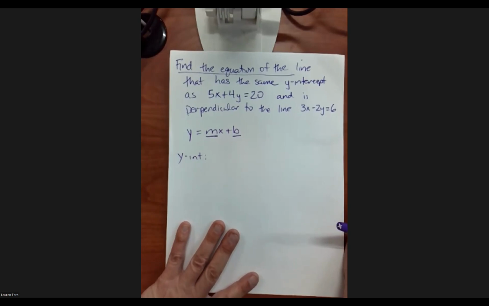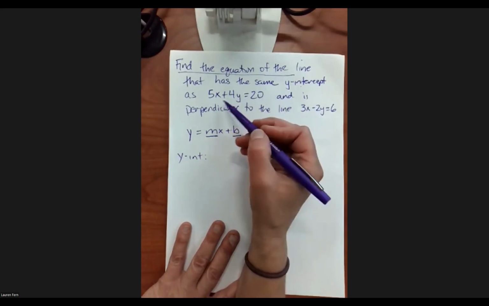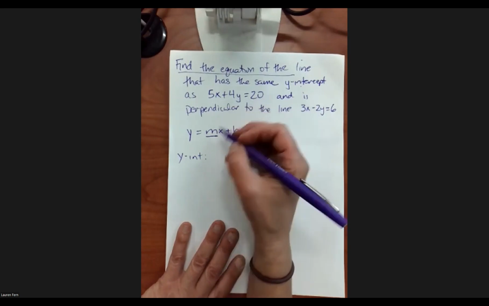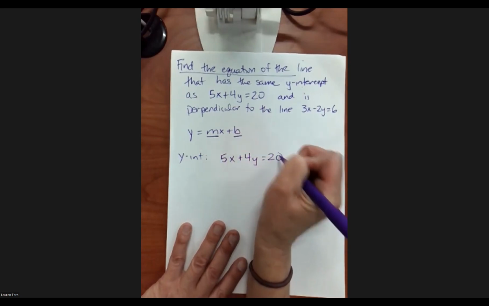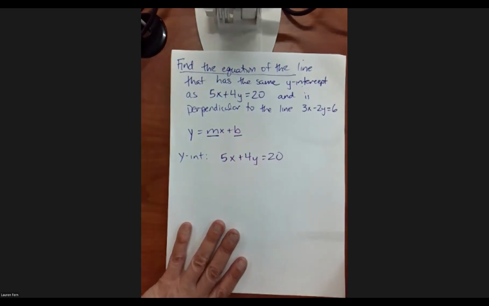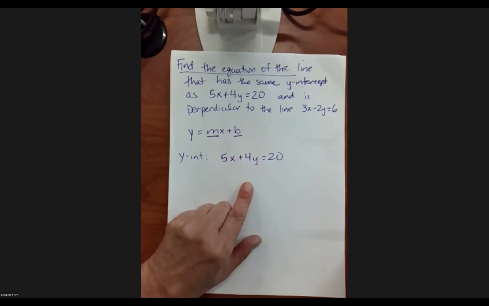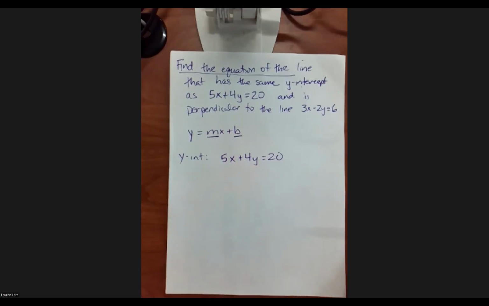What information are we given about our y-intercept? Aren't we given that it has the exact same y-intercept that this line does? So we can find the y-intercept of this line. There's a couple different ways that we could do it. One of them is that we can get y alone and then read off our b value.